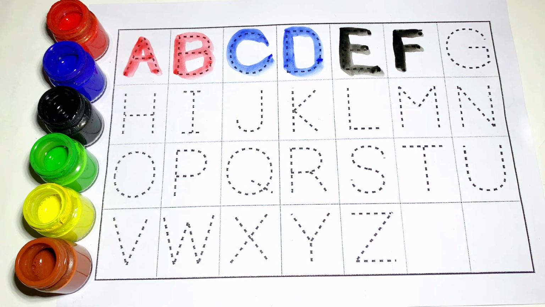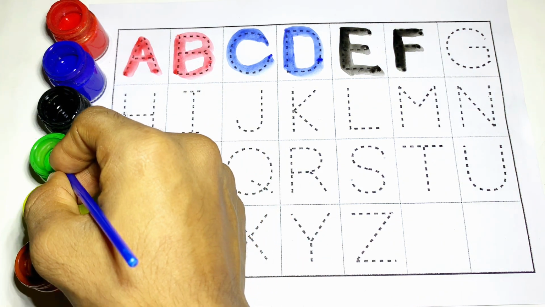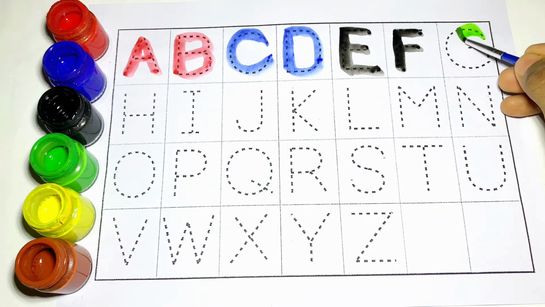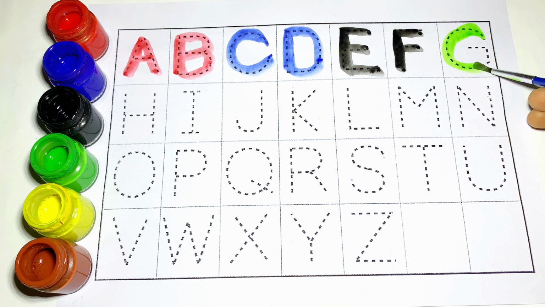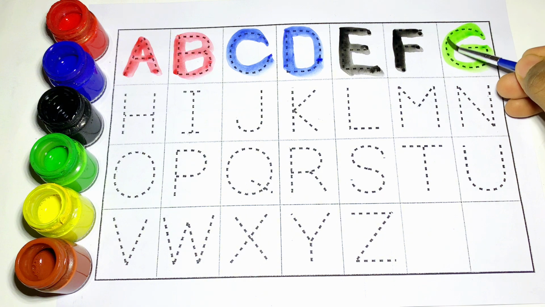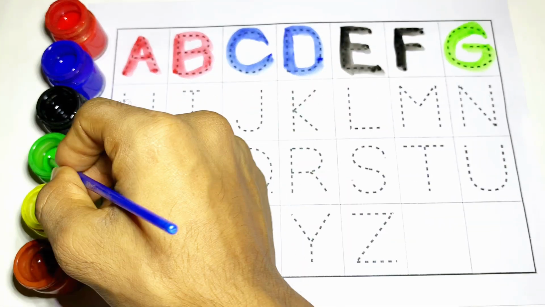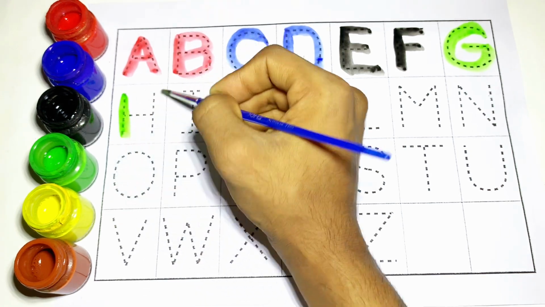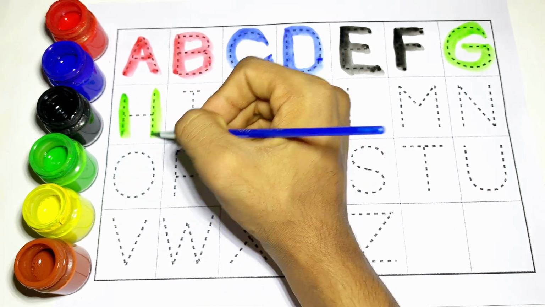Kids, now draw G for God, G for glass. The alphabets of G, and use green color. Kids, again use green color and draw H for hand, H for helicopter.